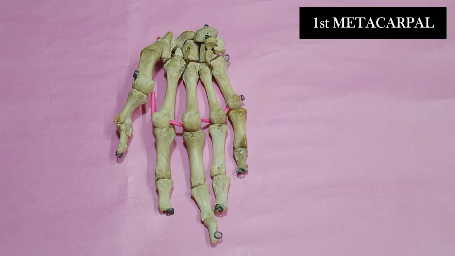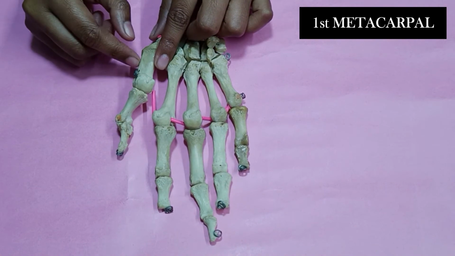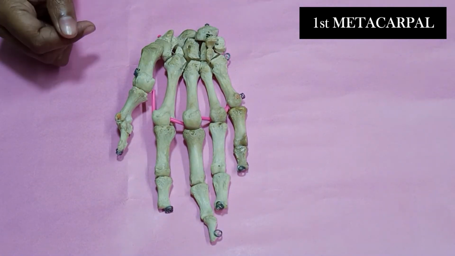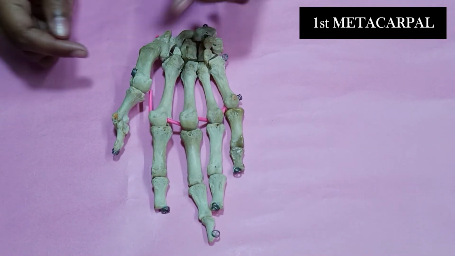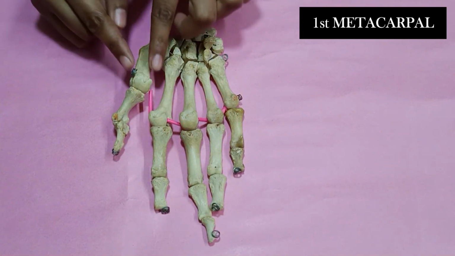Now, for side determination, how will we identify which side it is? In the first metacarpal, the anterior lateral surface is larger than the anterior medial surface. So the anterior lateral surface will be larger than the anterior medial surface. These are all the things you have to remember for the first metacarpal.